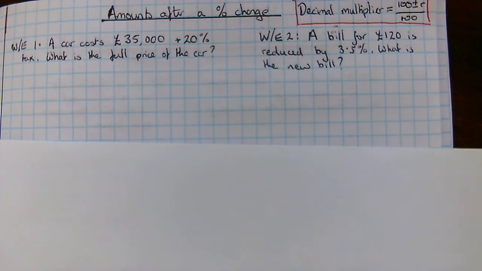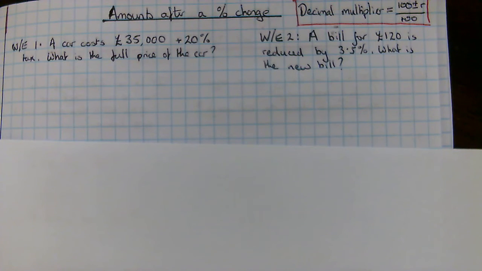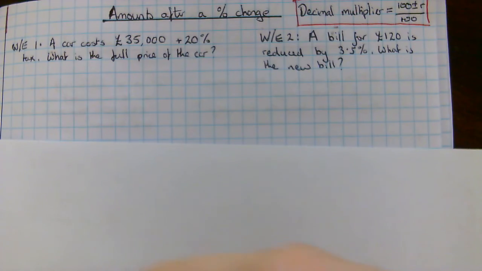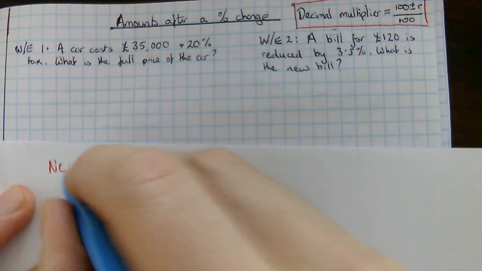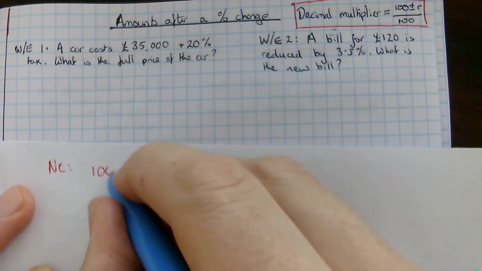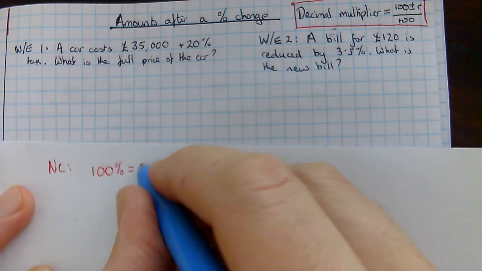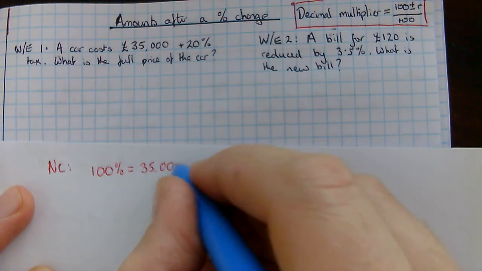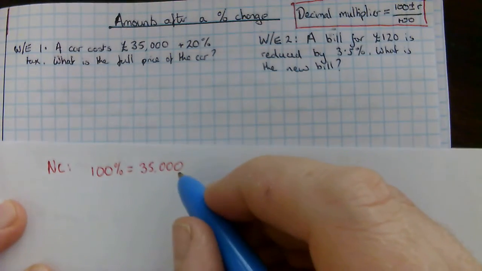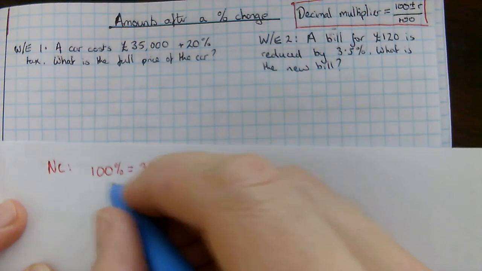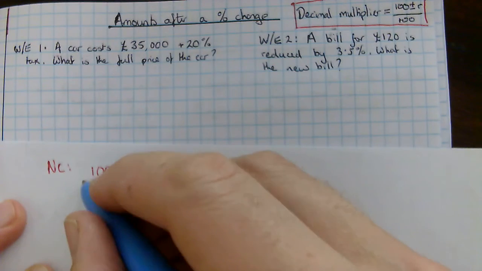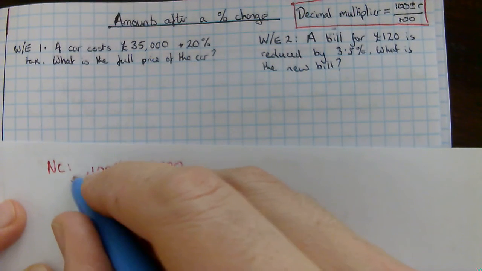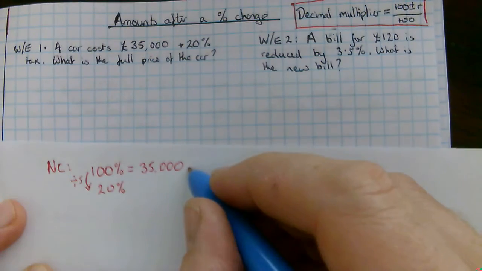Before we look at a new method for doing that, we're going to do this using our existing method for percentages. In the old way, which is the way you'd use on a non-calculator paper, you would have said 100%, that full price, is equal to £35,000. And what you're trying to do is find your 20%. Well, we can do that directly. The easiest way to go from 100% to 20% is dividing it by 5.